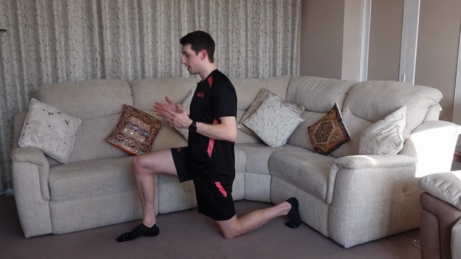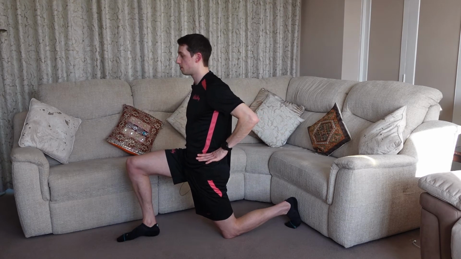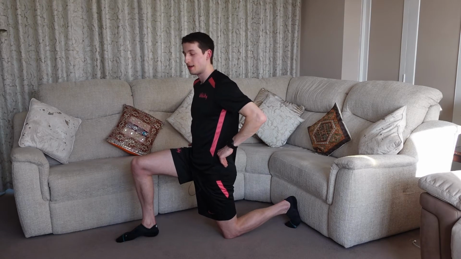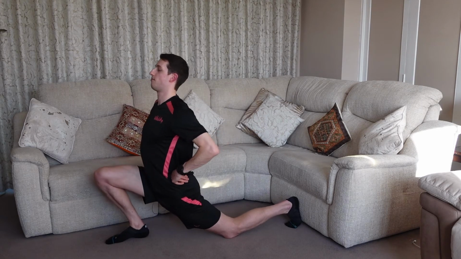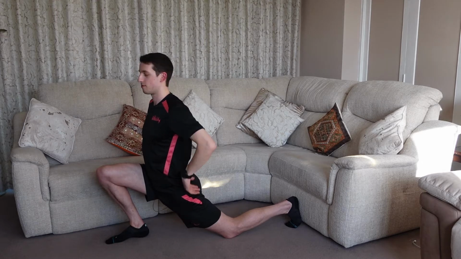All we're doing then is trying to make sure our hips stay level. So squeeze your bum, squeeze your core, and then push forward as much as you can to feel a stretch down the front of this back leg. Now what we don't want to do is push as far forward as we can, and you can now see my lower back's arched. This takes the pressure off that back leg.